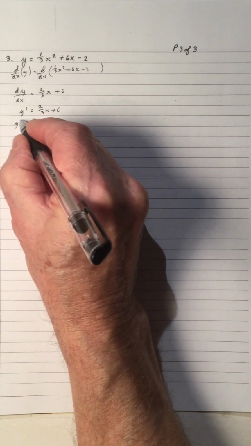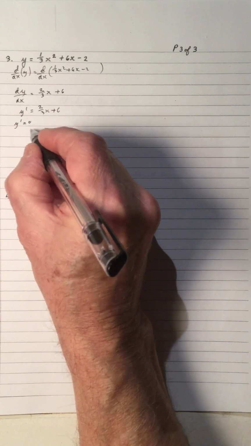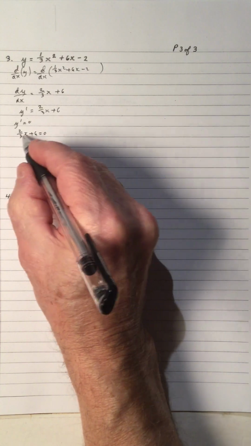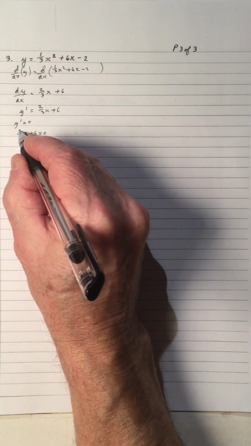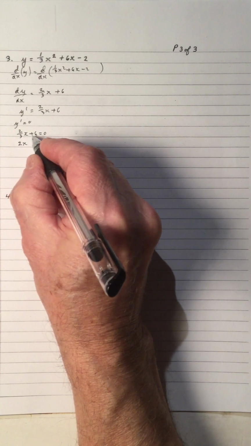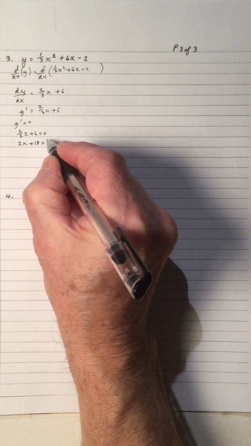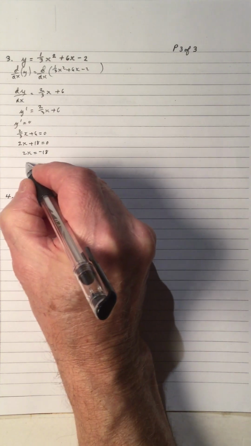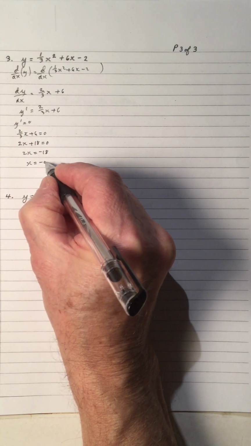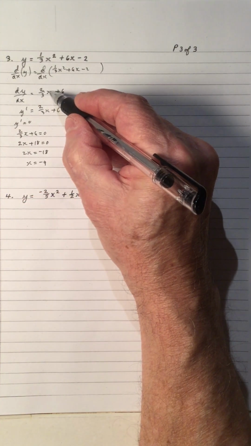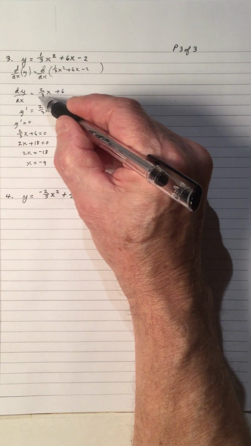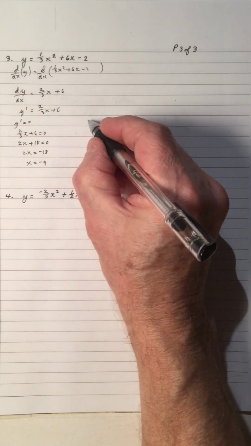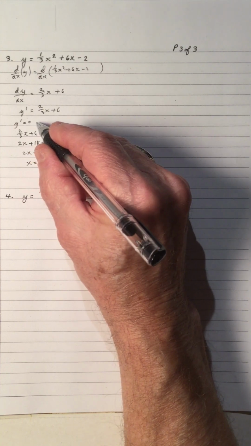Now, when we make y prime or dy/dx equal to 0, so 2/3 x plus 6 equals 0, we have a fraction, so I'm going to multiply by 3. 2/3 times 3 is 2x. 2/3 times 6 is 18. 2/3 times 0 is 0. So 2x equals negative 18. When you move it over, divide by 2, x is equal to negative 9. So if we put a negative 9 here, this slope of the tangent will become 0. That's when the slope is 0.